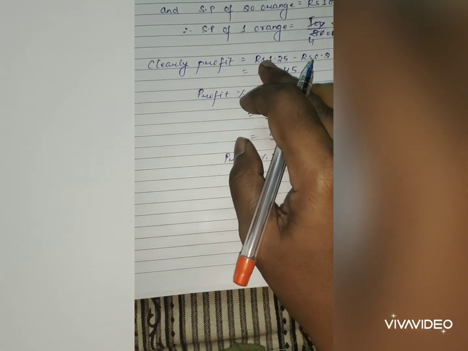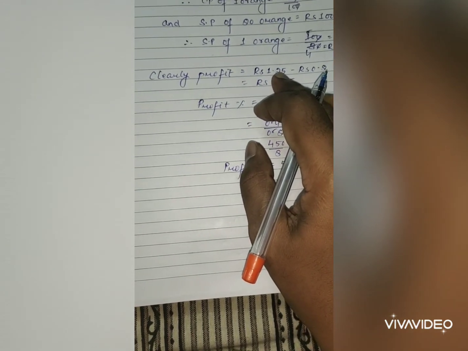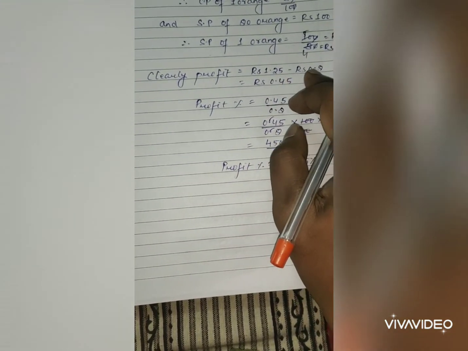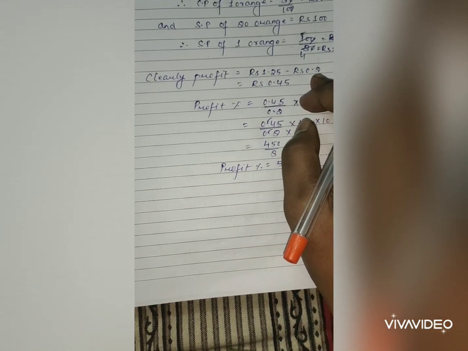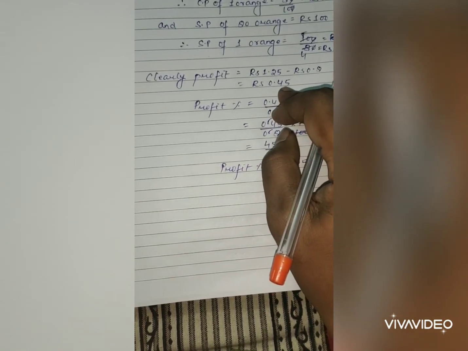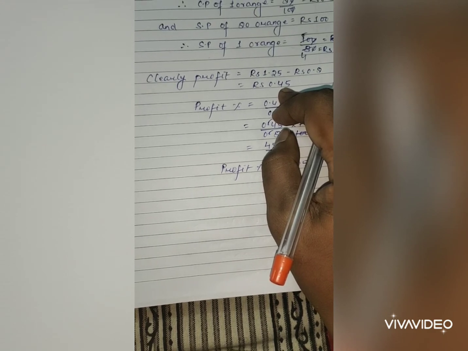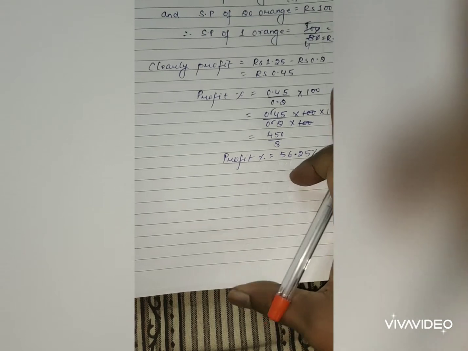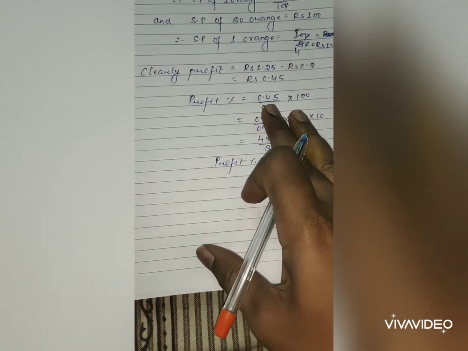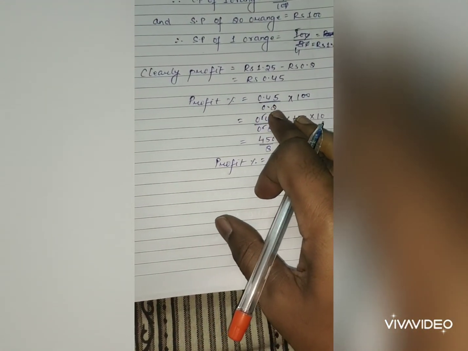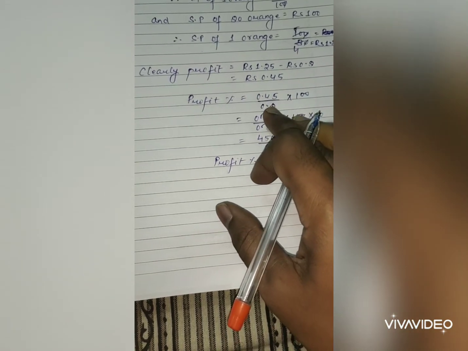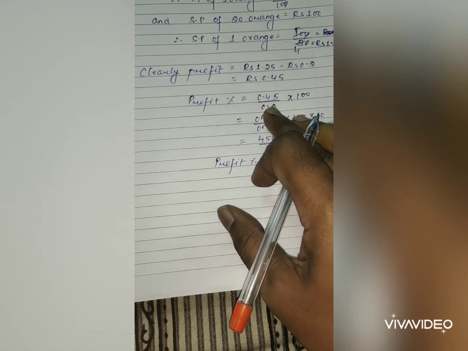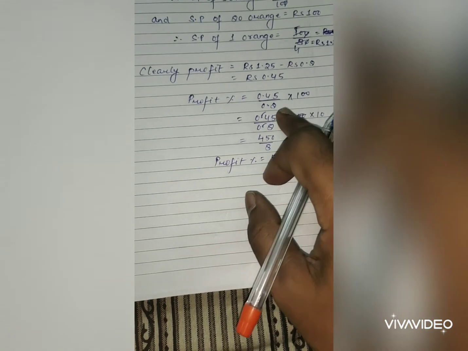So profit is equal to SP minus CP. So SP was rupees 1.25 and CP was 0.8. So this will be rupees 0.45. Clear? Now let's see the profit percent. 0.45 upon 0.8 means profit upon CP, that was 0.8 into 100.